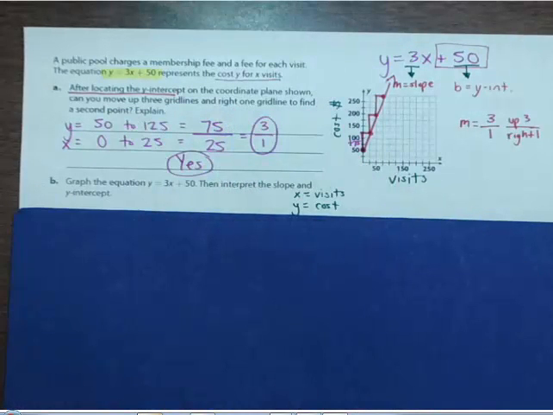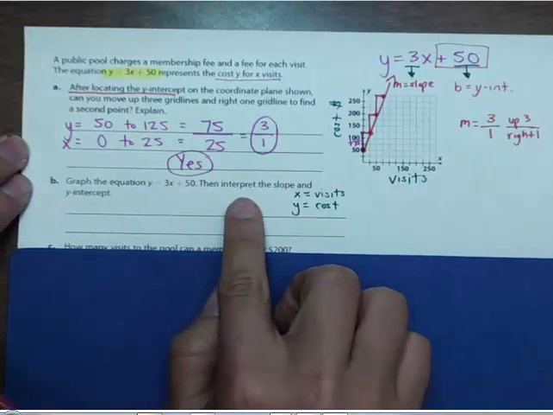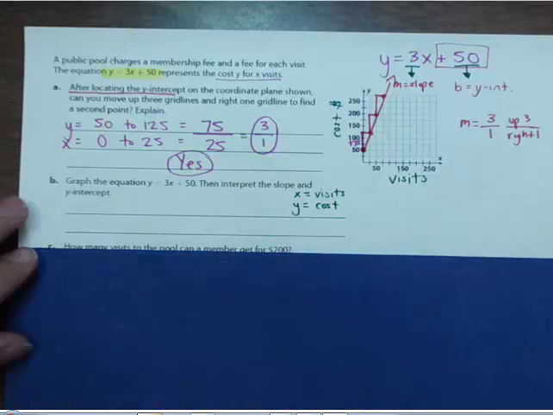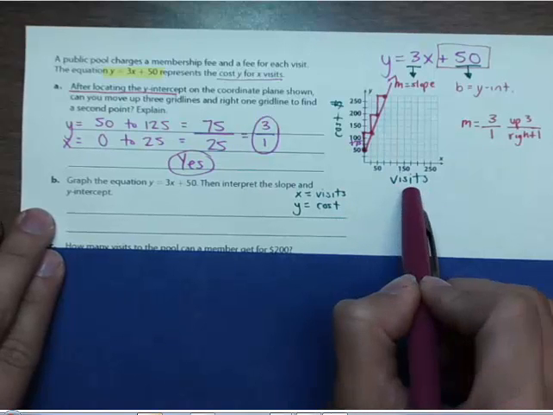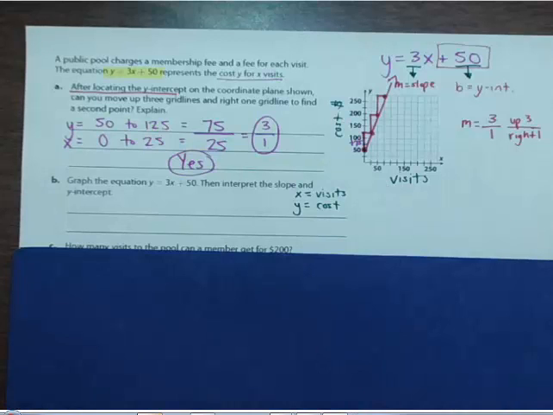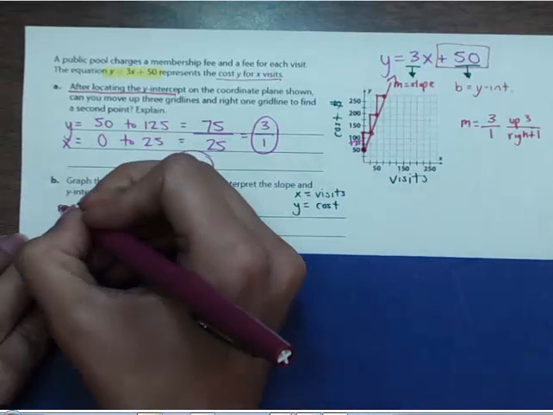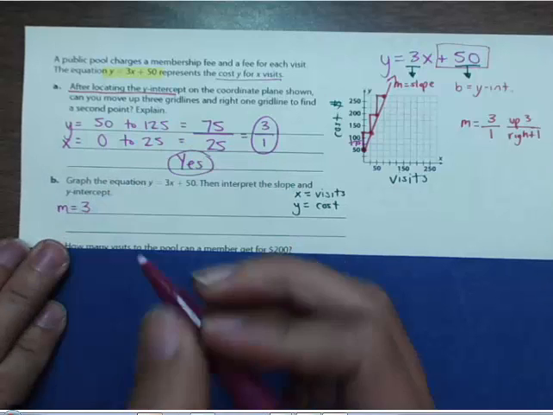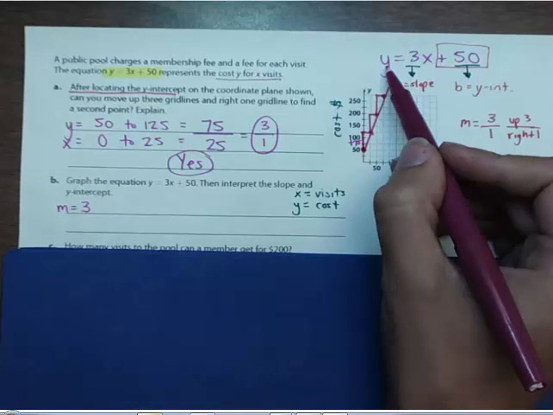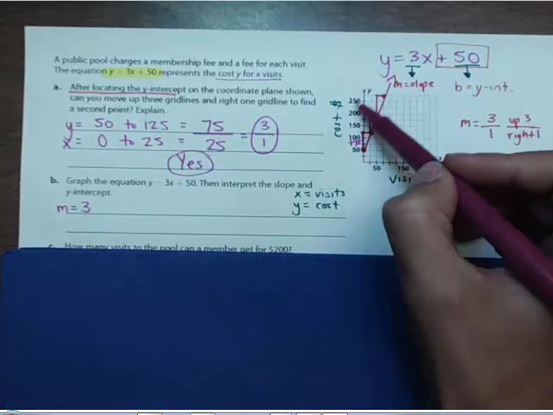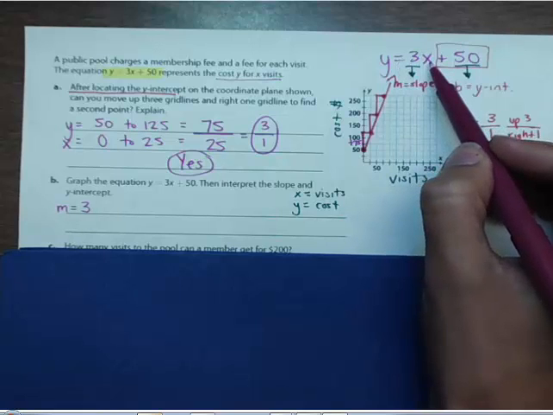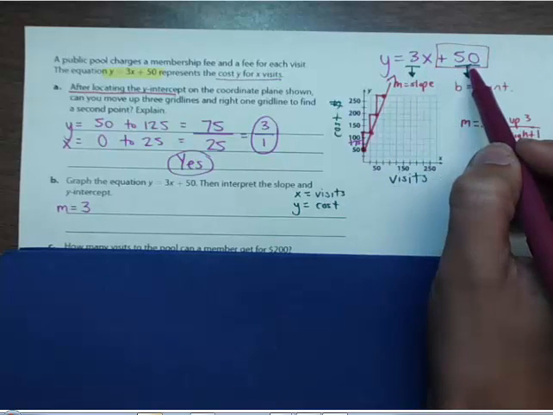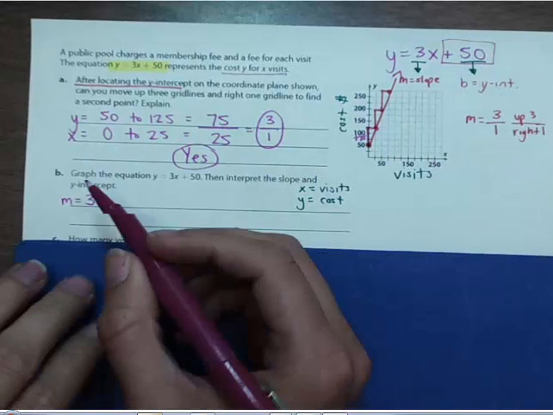Now question B, it says graph the equation, which we already have, then interpret the slope and the y-intercept. If I'm looking at my equation that's already been graphed, my x represents the visits, and the y represents the cost. So if I need to interpret the slope first, my slope is 3. In my equation, if I use words to describe this, y is the cost. So the total cost is equal to $3 per visit plus the $50 membership fee. So this 3 is going to represent the $3 per pool visit.